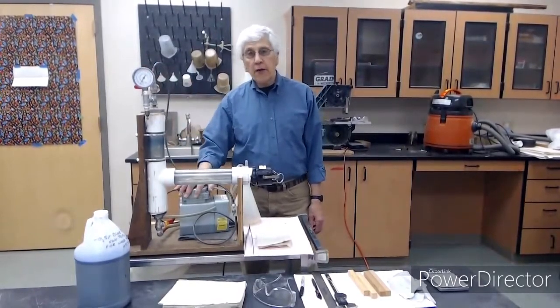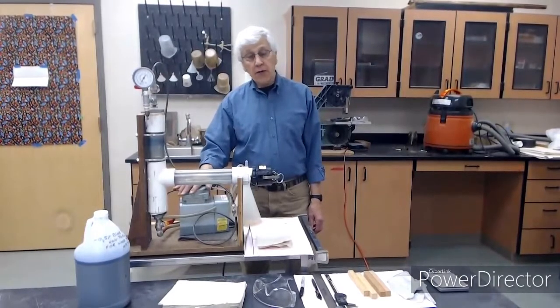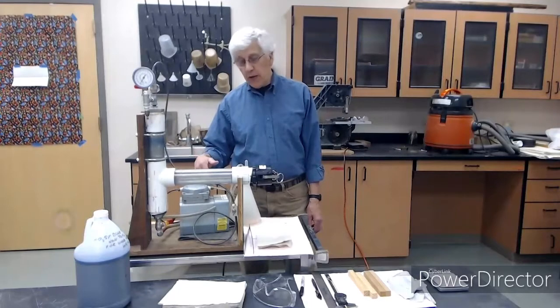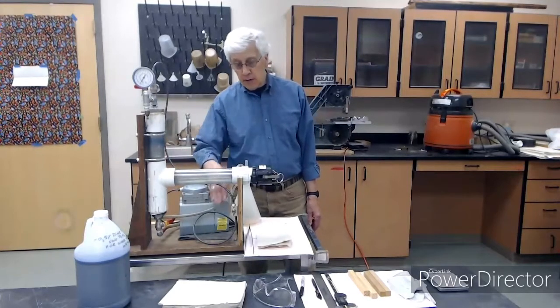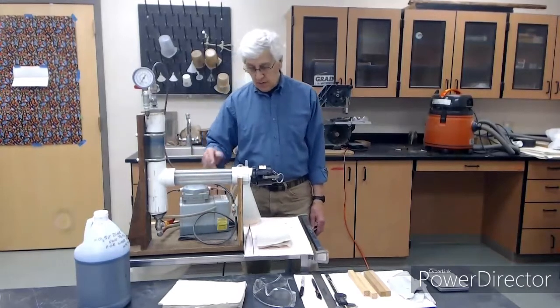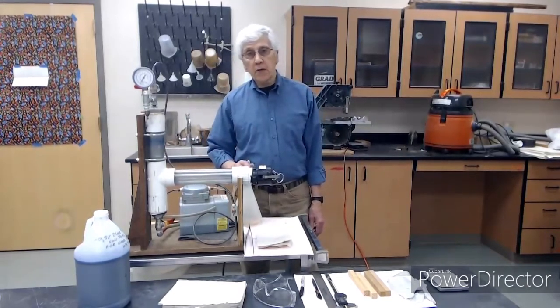We have a vacuum pressure compressor pump here that can do either vacuum, or there's vacuum on one side and pressure on the other. There's a switch here to switch from vacuum to pressure. This is a trap to prevent liquids from getting into the pump.